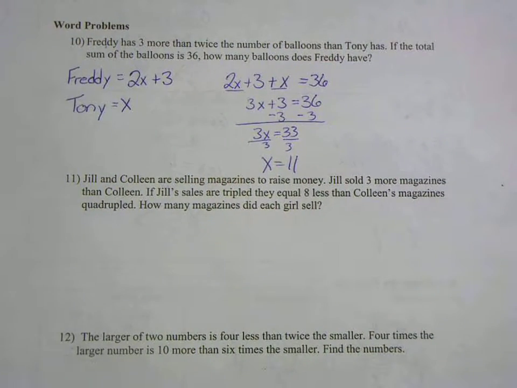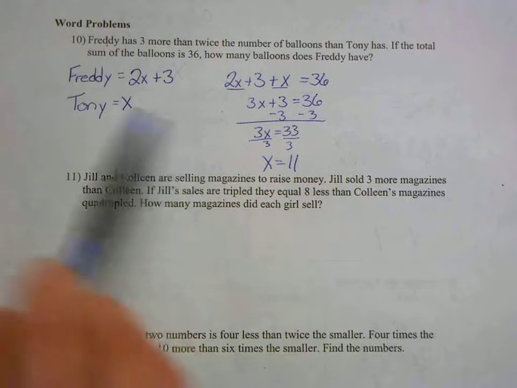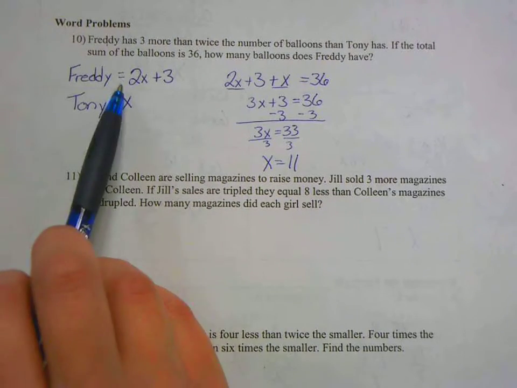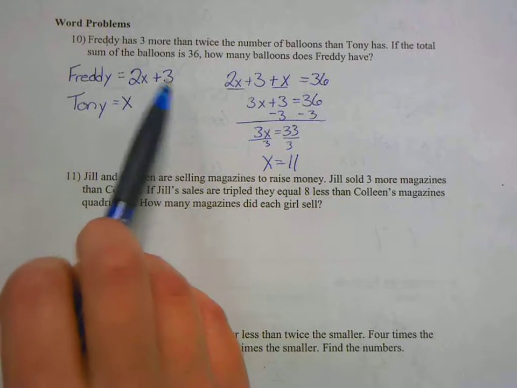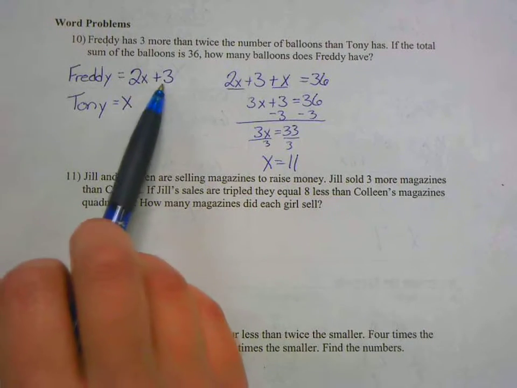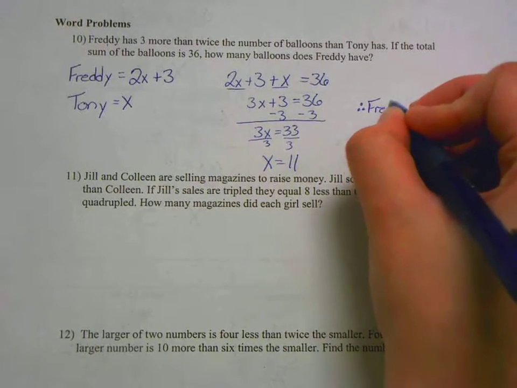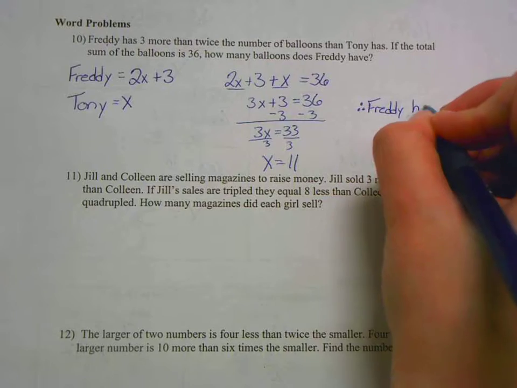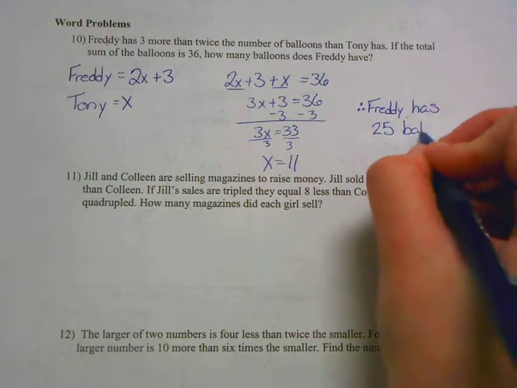Now I'm not done because it says how many balloons does Freddie have? Tony, we said, was x, so Tony has the 11 balloons. Freddie, we have to do 2 times 11 plus 3. So that would be 22 plus 3. Freddie has 25 balloons.